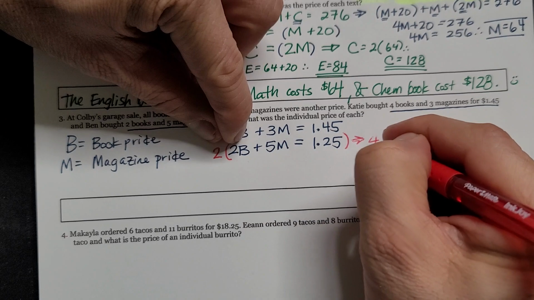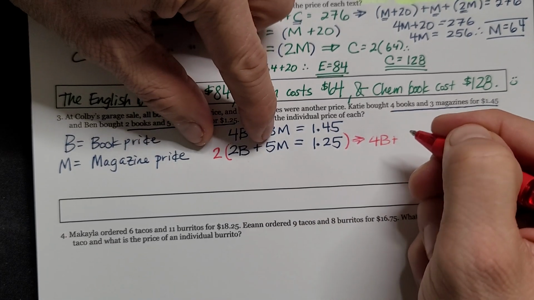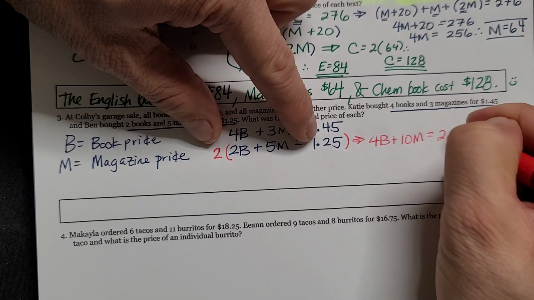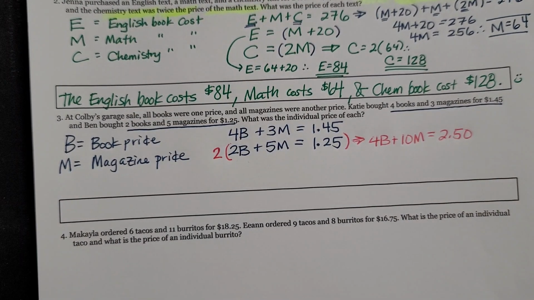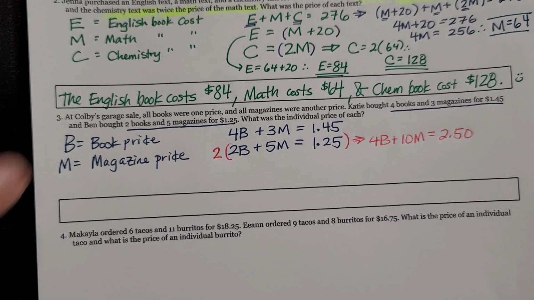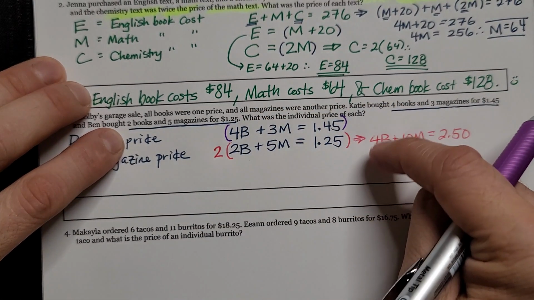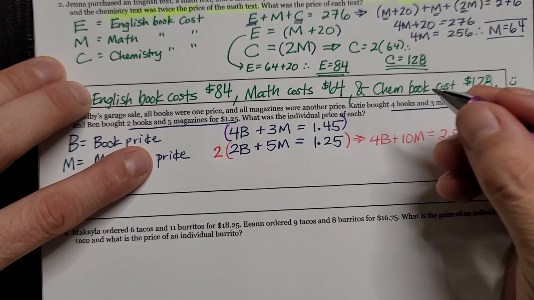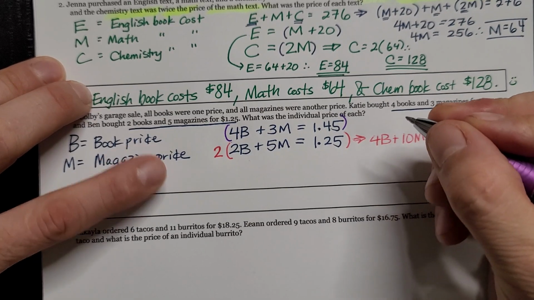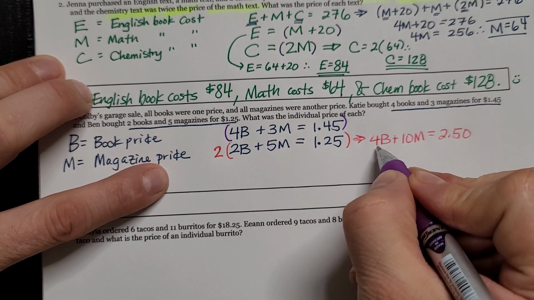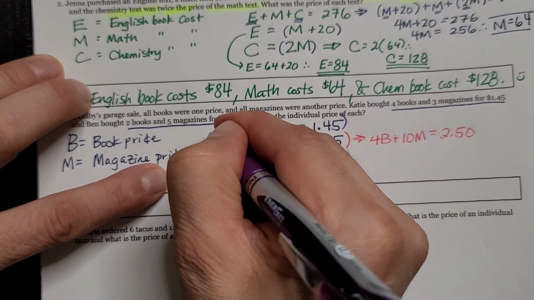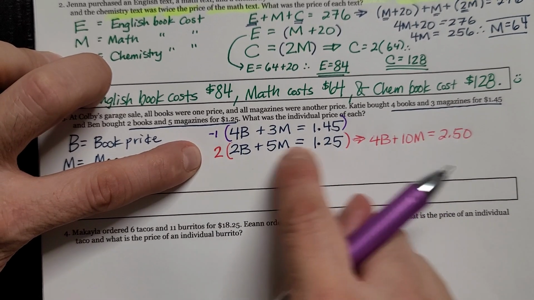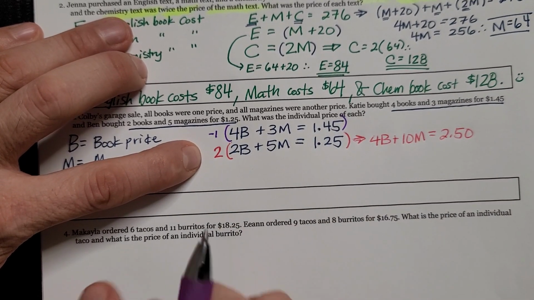2 times 2B is 4B, plus 2 times 5M is plus 10M. And 2 times $1.25 equals $2.50. Now, I want to make sure that my B's, or if I wanted to focus on my M's, I could have still done that. I want to make sure that I get the exact opposites of each other. This is a positive 4B, this is a positive 4B, so I'm going to actually multiply the first equation by a -1. Some of y'all are going to say, can I just multiply the second equation by a -2? Totally you can. Let me tell you why I'm doing it this way though.